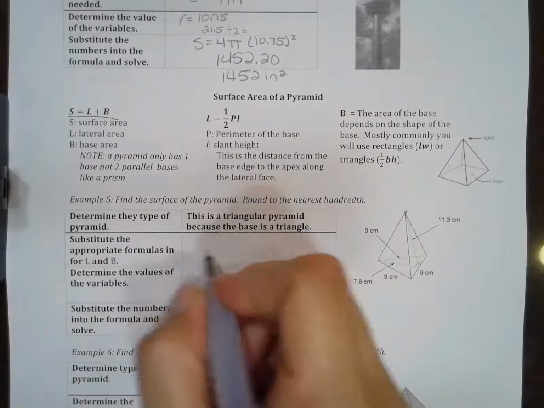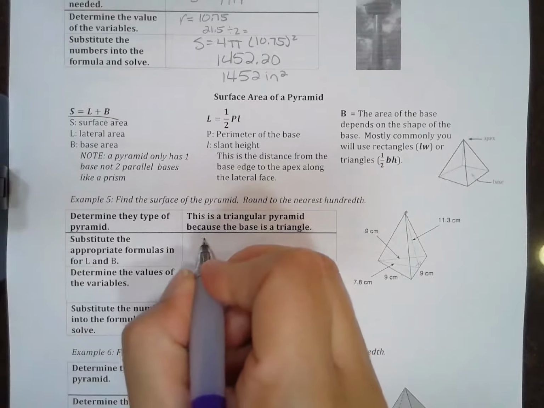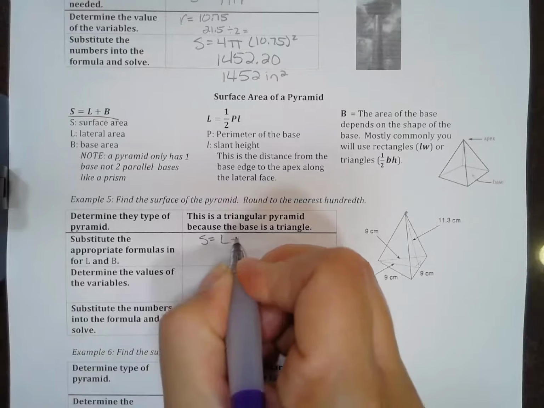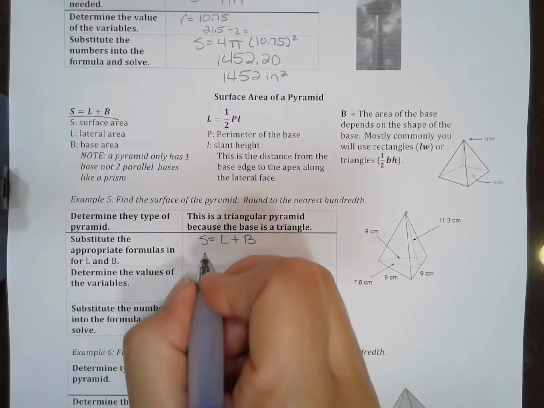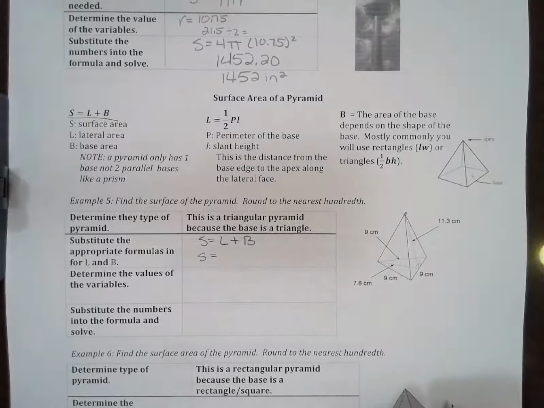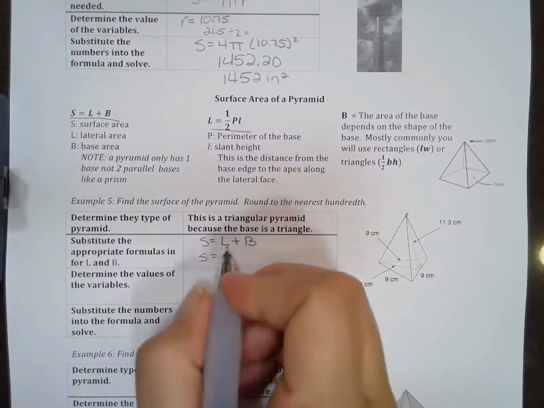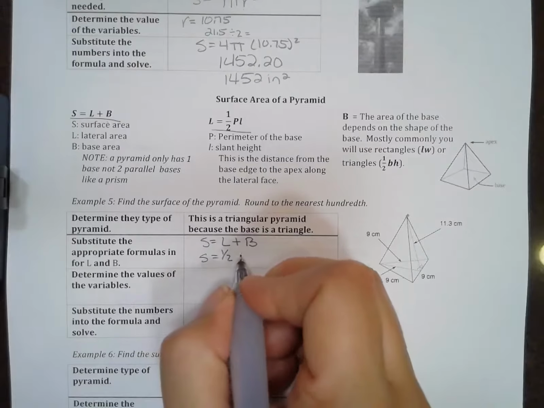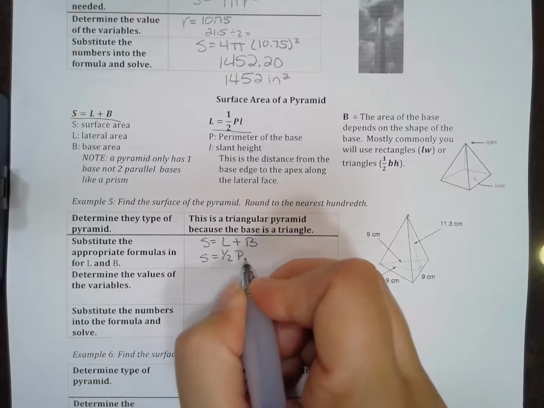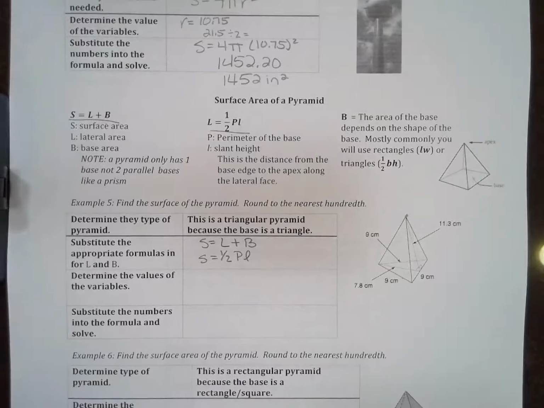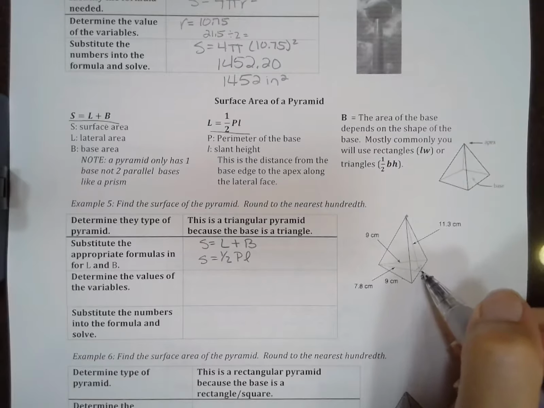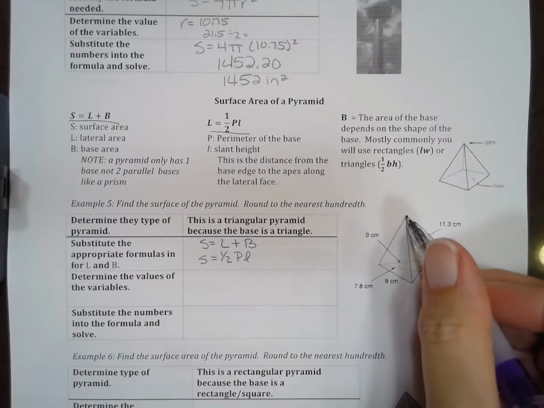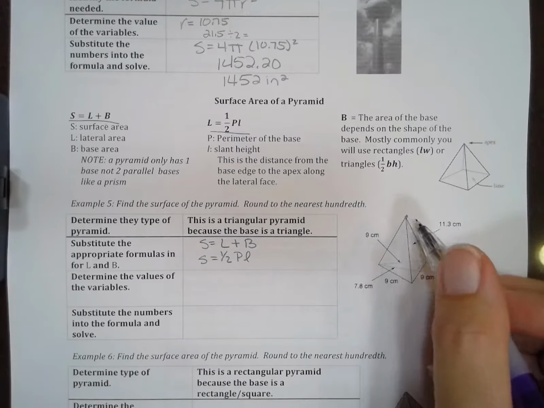So we want to first substitute in and expand. We're going to say surface area equals lateral area plus the area of the base. The formula for the lateral surface area of a pyramid is 1/2 times the perimeter of the base times something called the slant height. The slant height is just the distance from the base edge of the pyramid, up the side of the pyramid to the apex. It's not how tall the pyramid is.